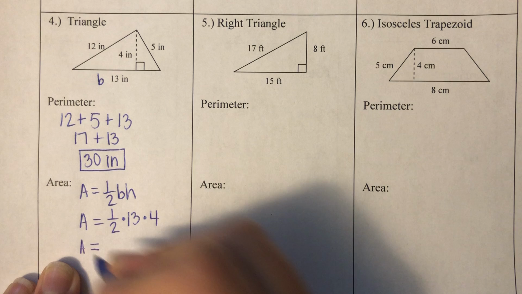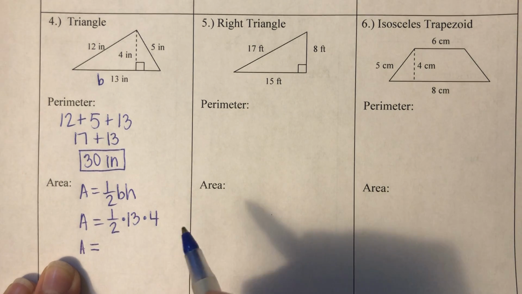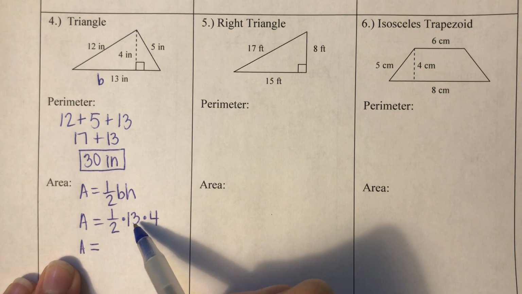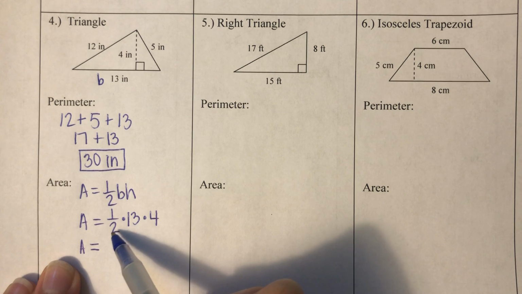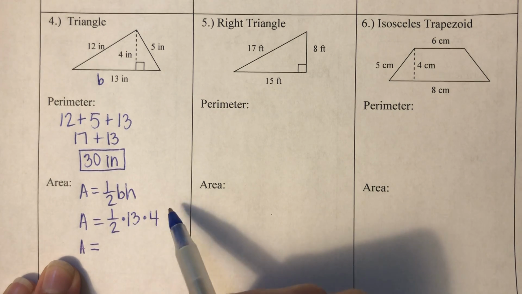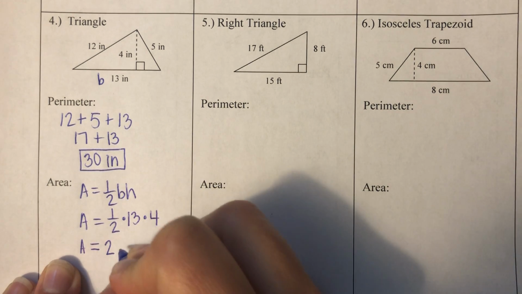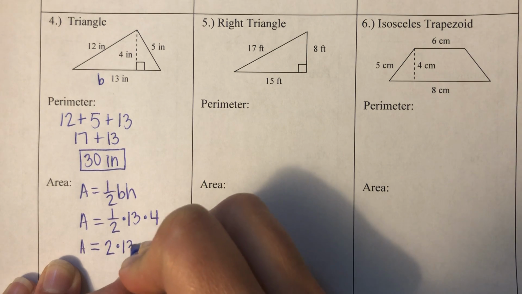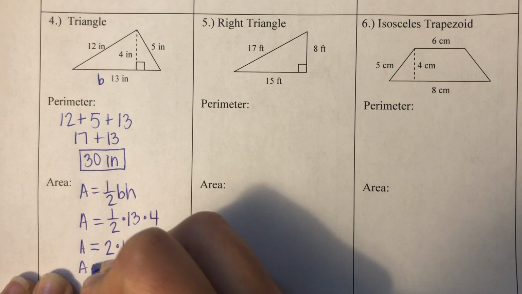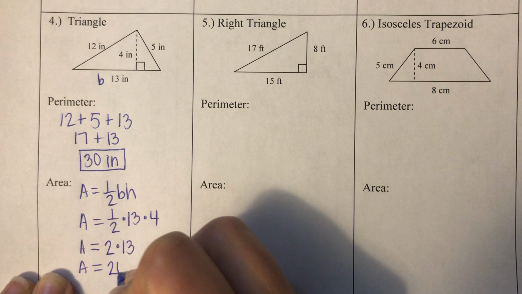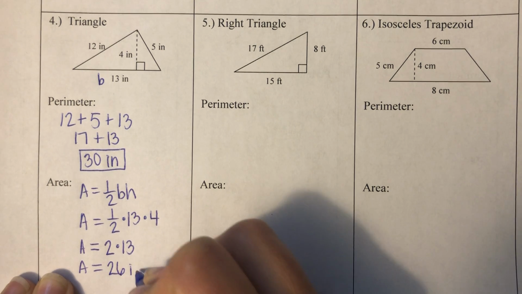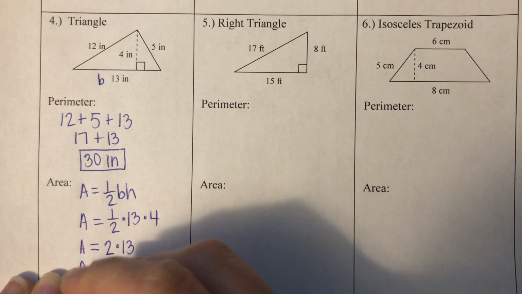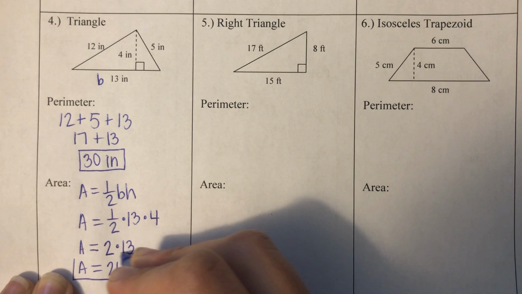Okay, when I compute this, remember I have many options with the 1/2. I don't want to take half of 13, that comes out of decimal. But half of 4 is nice. Half of 4 is 2. I haven't used the 13 yet, so we'll bring that down. And 2 times 13 is 26. Unit is inches. Put the squared on it because it's area.